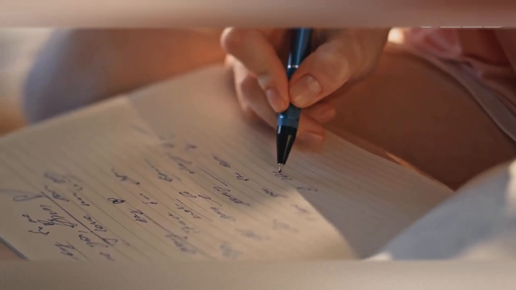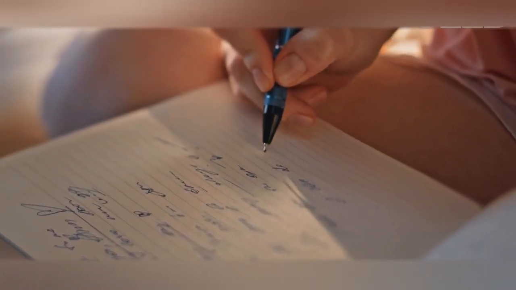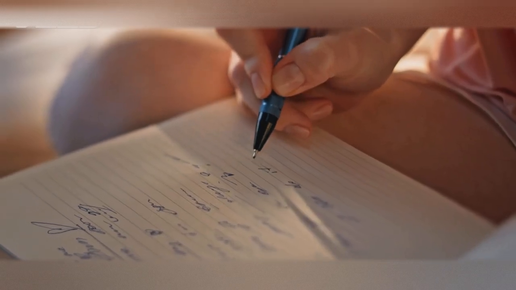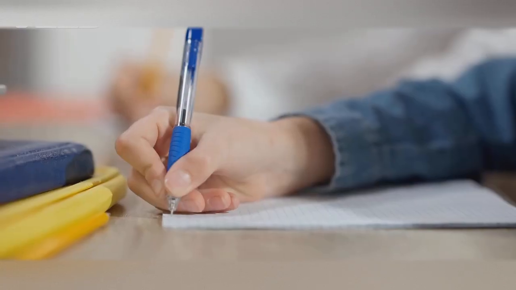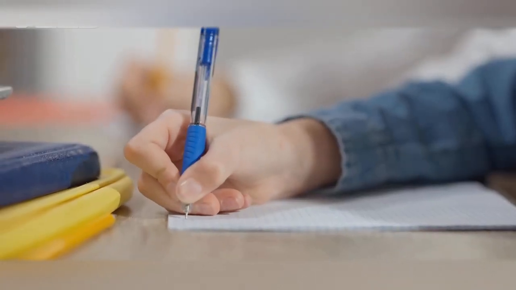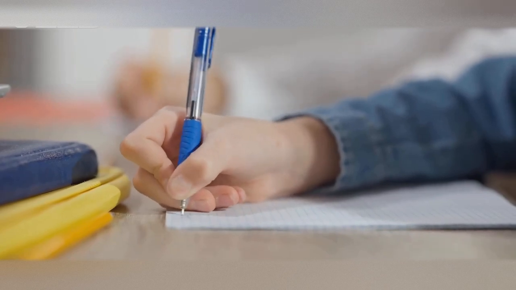Understanding the difference between may and might can feel a bit tricky, but once you grasp the nuances, it can really sharpen your writing. Let's dive right in.